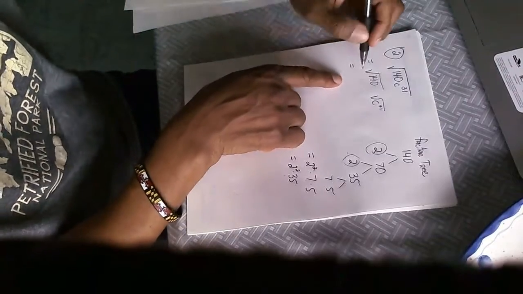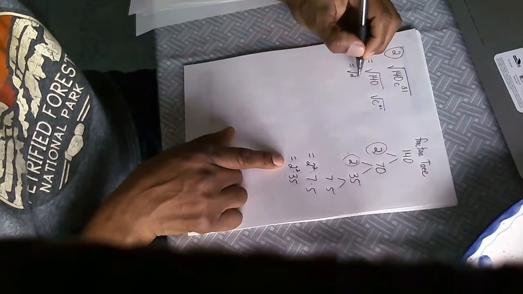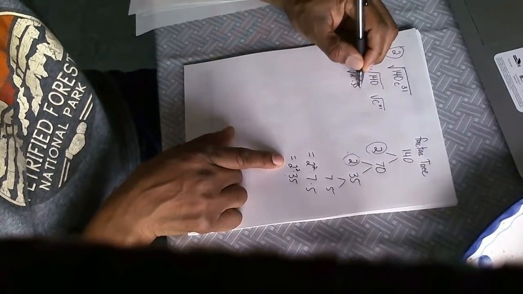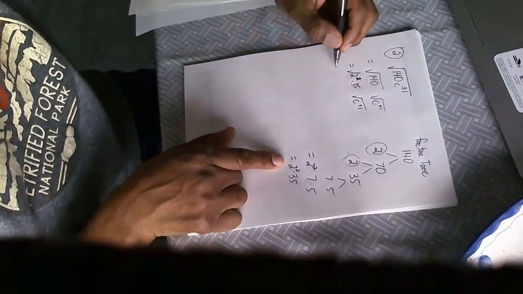Now go back to here. 140 is going to be 2 squared times 35. And this remains c to the 31st.